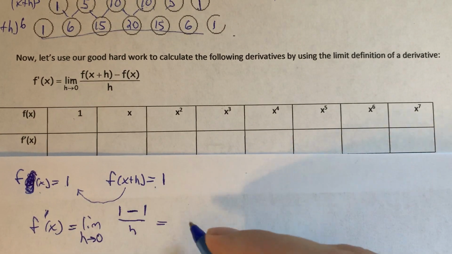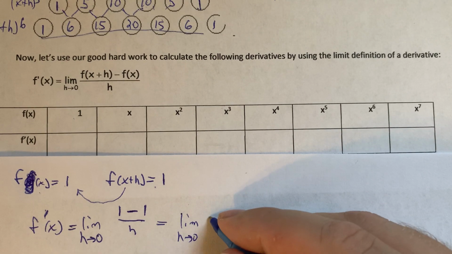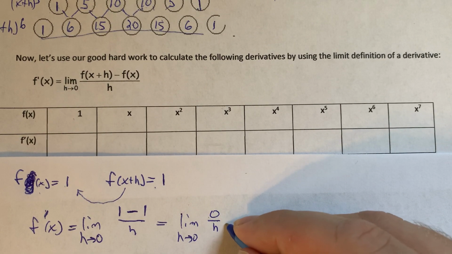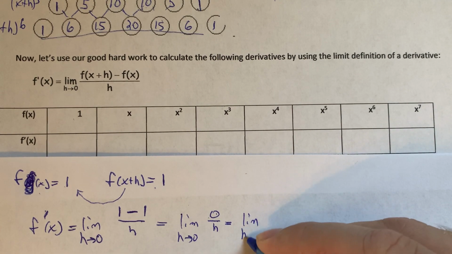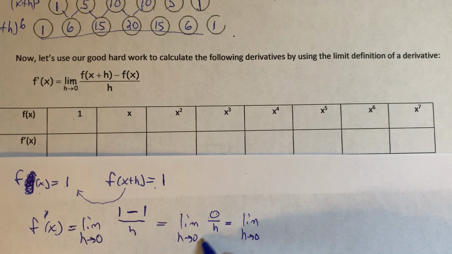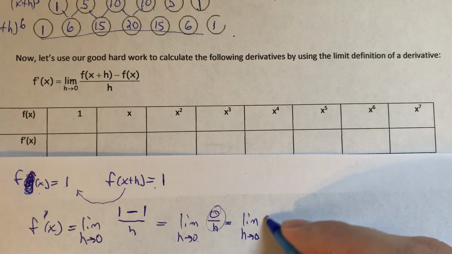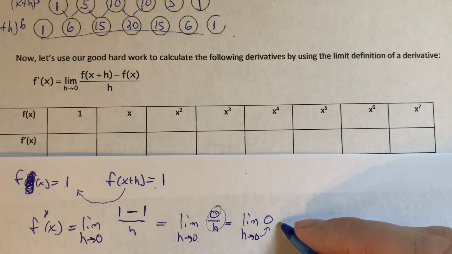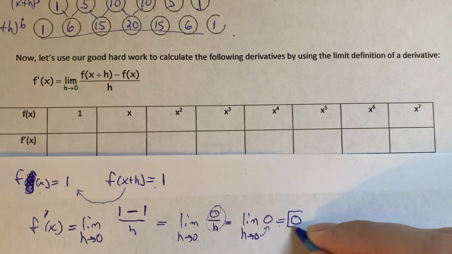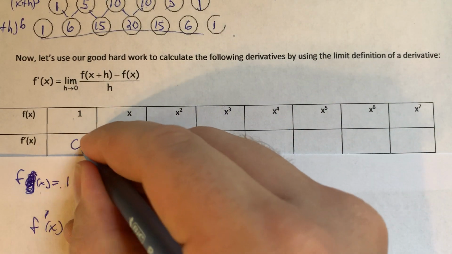And we can simplify this. 1 minus 1 is 0, so it's the limit as h goes to 0 of 0 over h. 0 divided by h is 0, so we're not doing the limit yet. Notice if I plug in the limit, I'll get 0 over 0. That's not what I want to do. I want to simplify first. 0 over h is 0, and now I can use direct substitution because there's no h's left. This is 0. So if f of x equals 1, the derivative is 0.